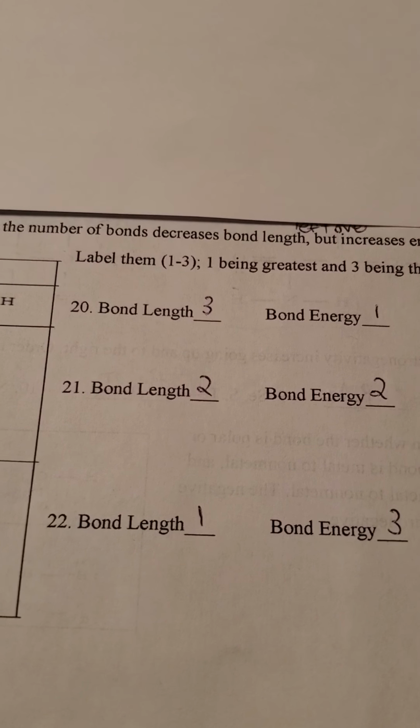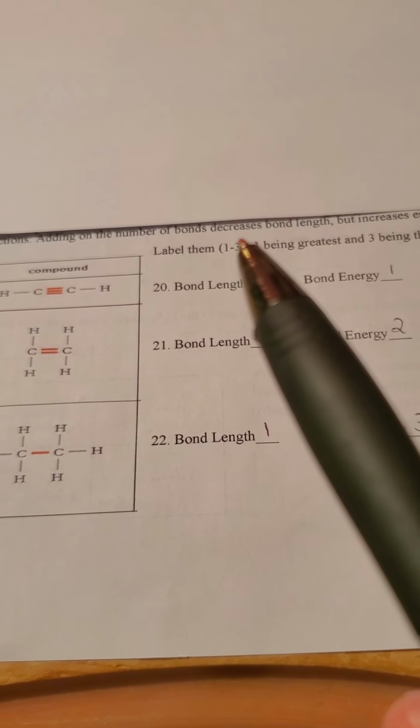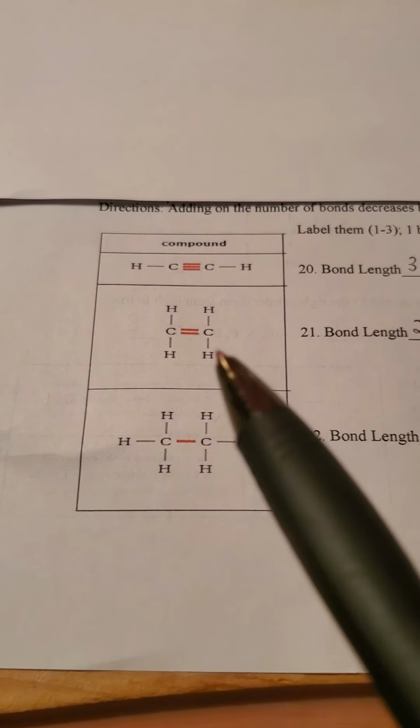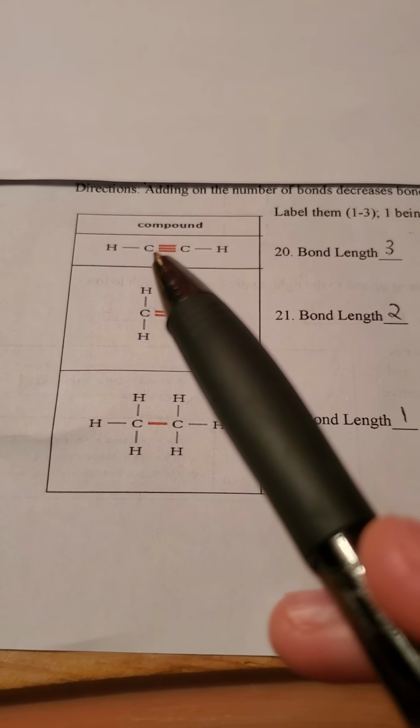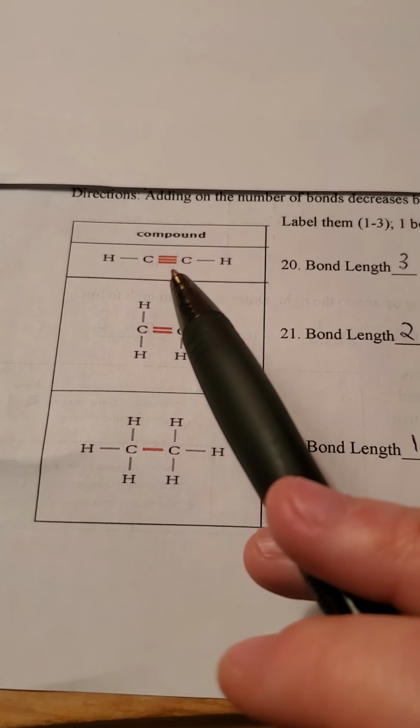And then for bond length, adding on the number of electrons in bonds decreases bond length, but increases the energy of the bond. So the more bonds you have, the shorter the bond length is going to be, but the higher the bond energy. For this one, it's 3.